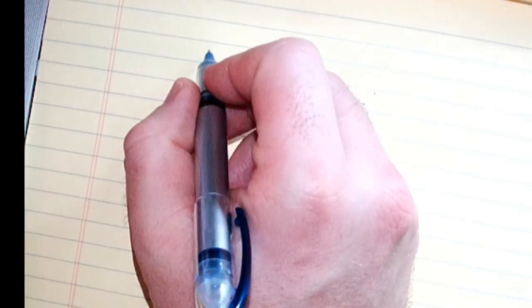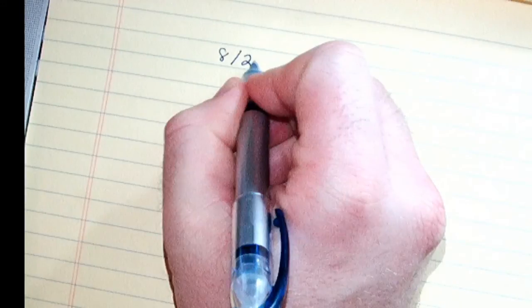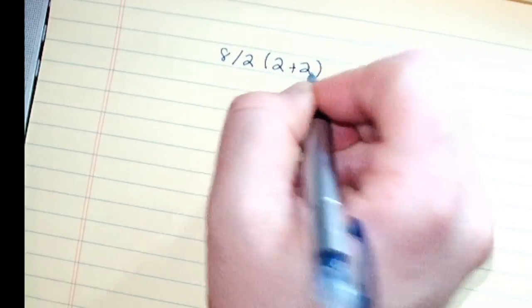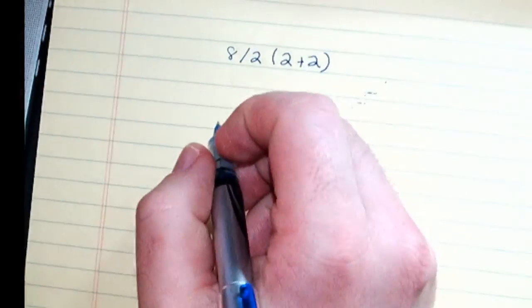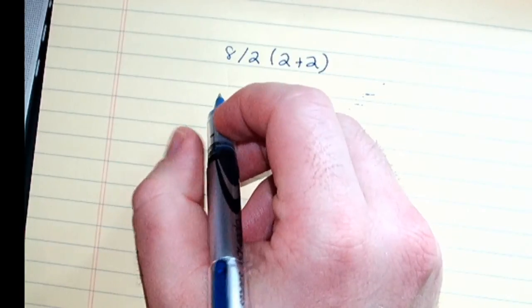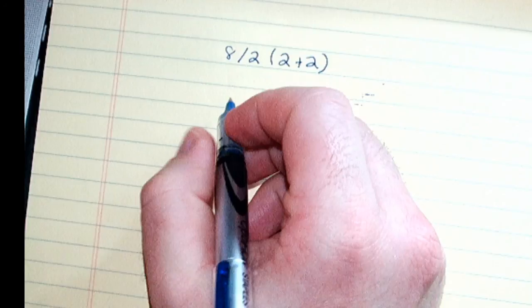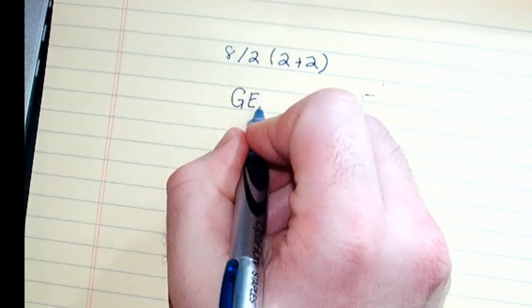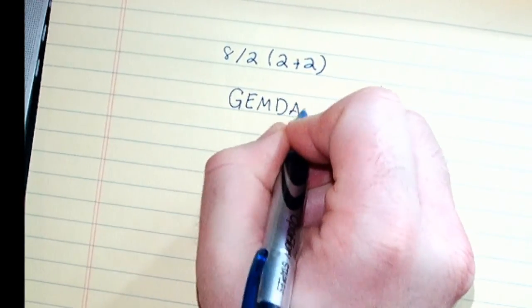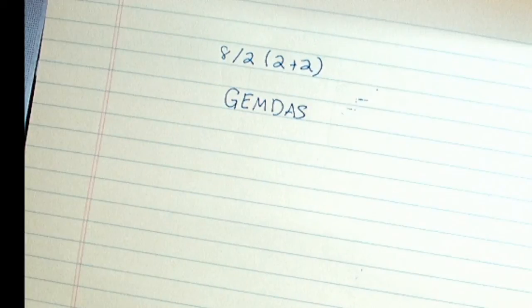How do you evaluate this expression? 8 divided by 2 times the quantity 2 plus 2. Now, I'm going to talk about how to solve this problem according to math books, and then I'm going to talk about why this problem is very, very silly. Now remember, according to math books, you evaluate things according to GEMDAS. Sometimes they write it as PEMDAS, but I prefer the G. This is this mnemonic you can use to remember what order operations go in.